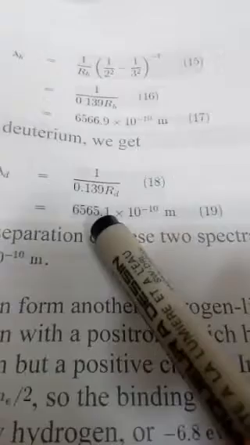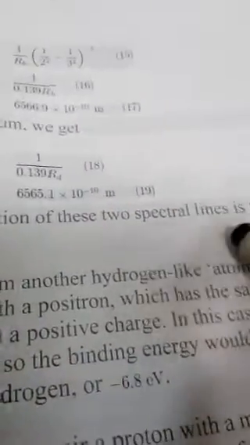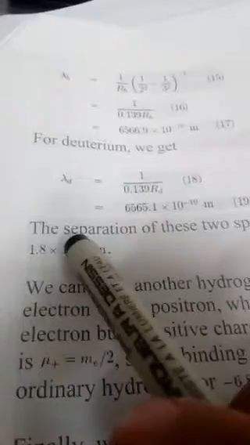All right, so 6565.1 by 10 to the minus 10. So basically, we're going to go 10 decimal places this way: 1, 2, 3, 4, 5, 6, 7, 8, 9, 10. So that would be 6 zeros in front of this thing, meters. Okay, so the spectral line difference is going to be that, because all it is is this minus this. So in other words, you can tell if you're running with heavy water or with regular hydrogen, because the spectral line actually has a gap in it.